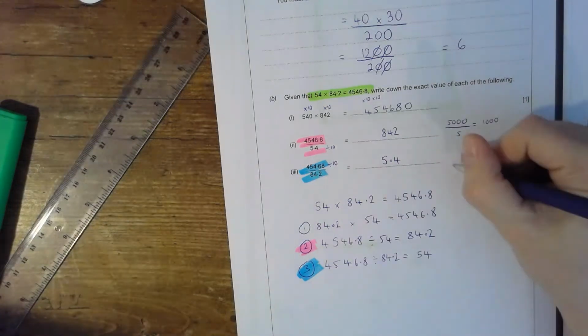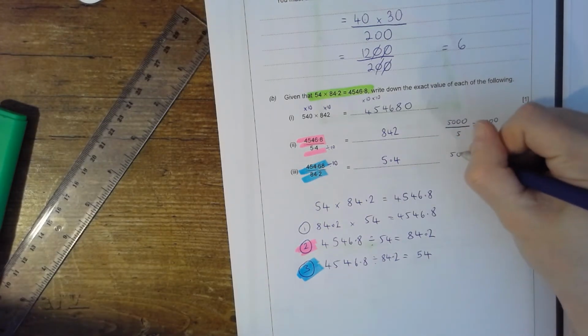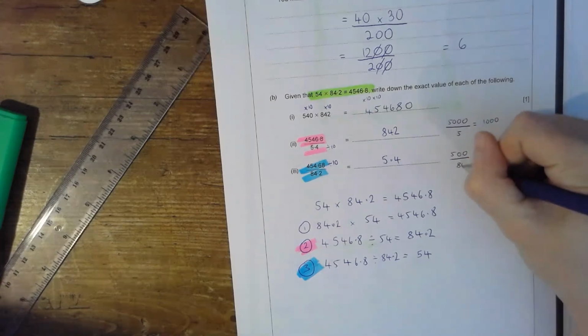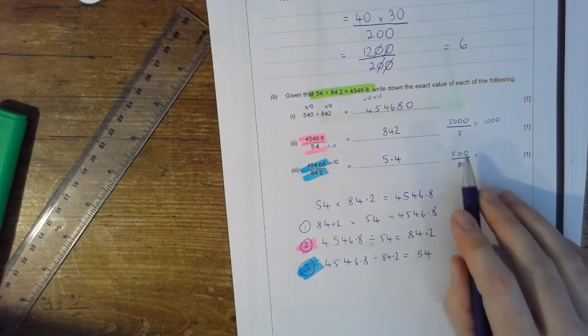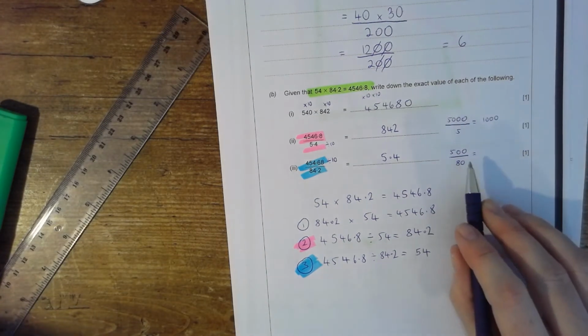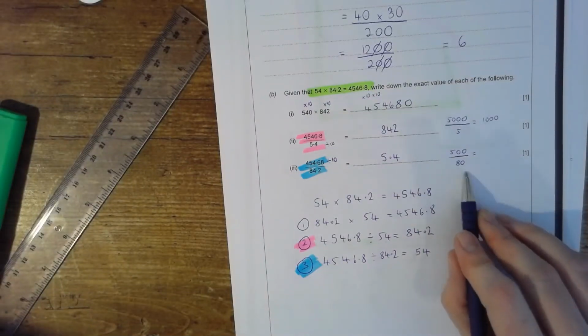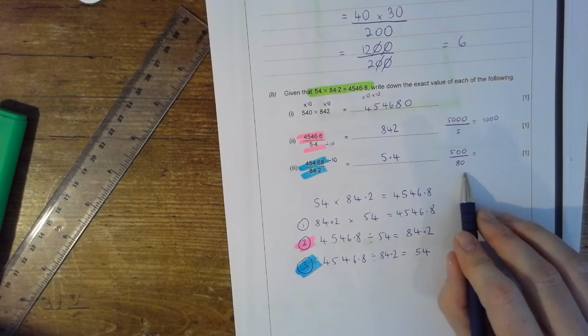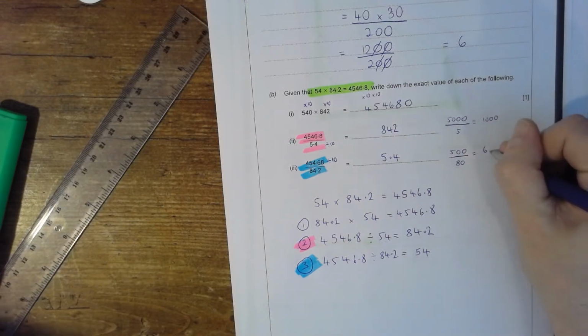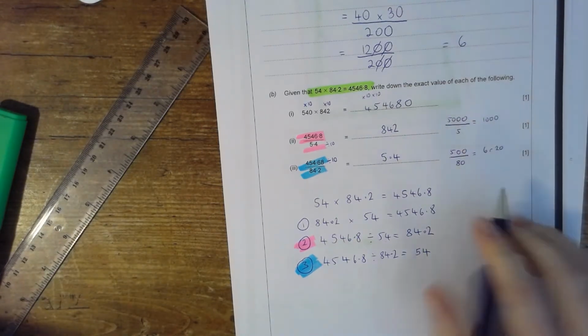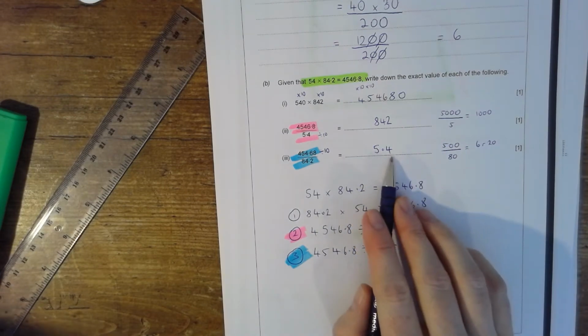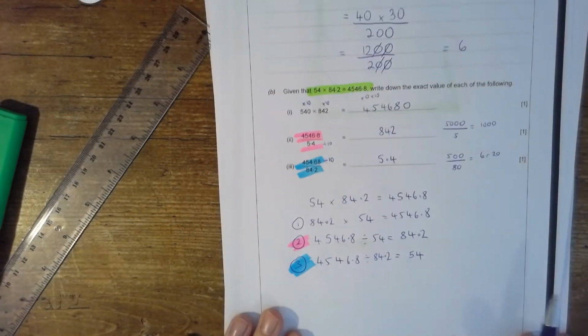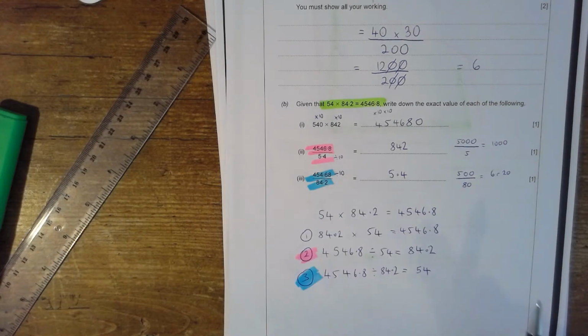And again, if unsure, go and estimate it. So we're going to change that to 500 divided by 80. So if I was to count in 80s until I got to 500, I could go 80, 160, 240, 320, 400, 480, so a 6 and a bit. So I'm just going to say 6 remainder 20 for now. 6 and a bit, well, that's 5 and a bit. So yeah, they're really close, okay? So estimating is a good way to check that you're on the right lines.